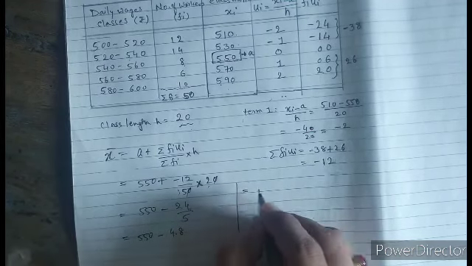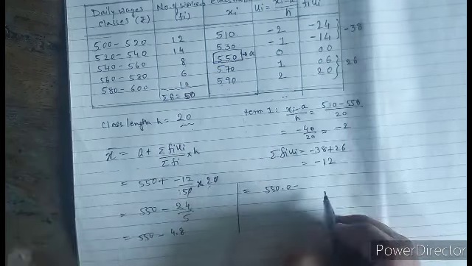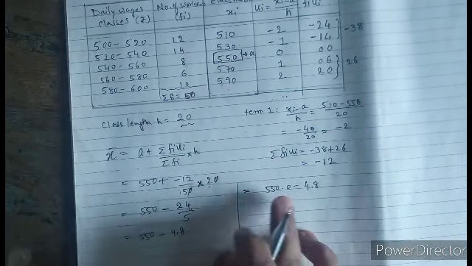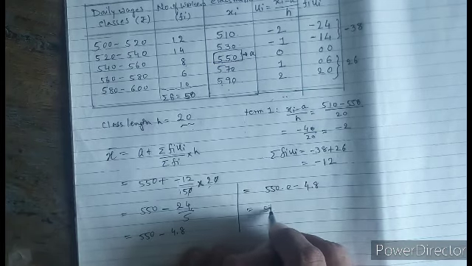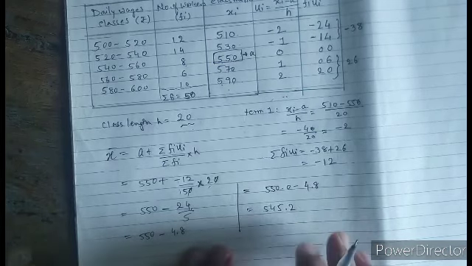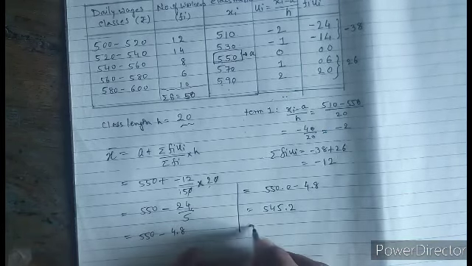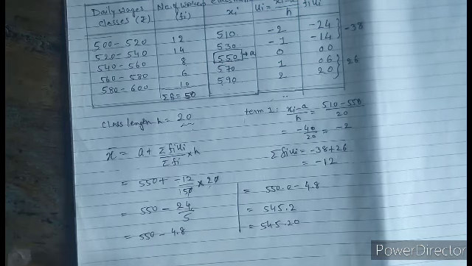So we can write 550.0 minus 4.8. If you subtract these two numbers, you will get 545.2, or you can also write 545.20. This is the mean of this given data.